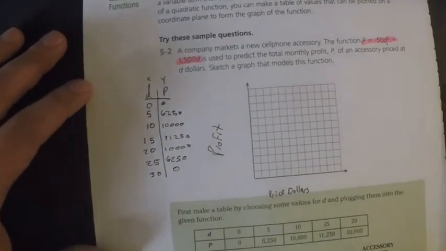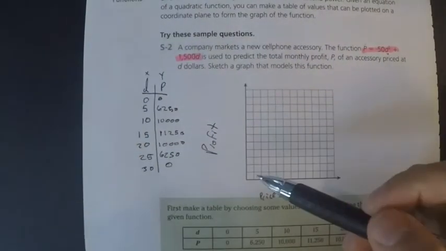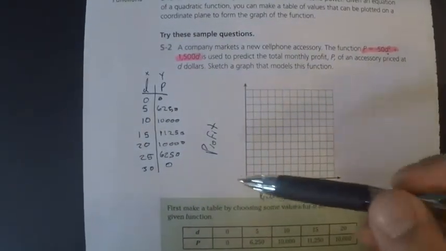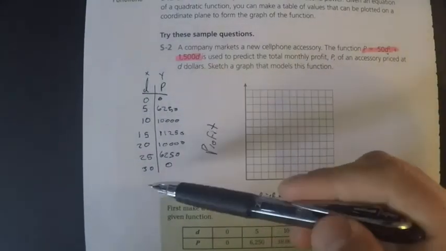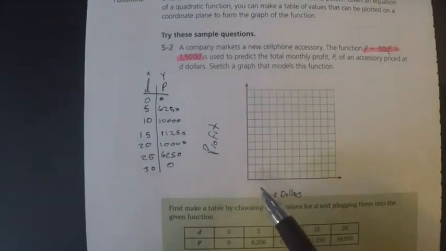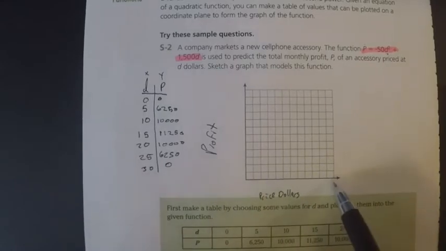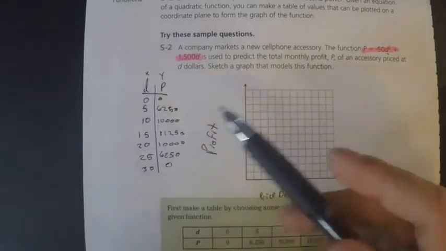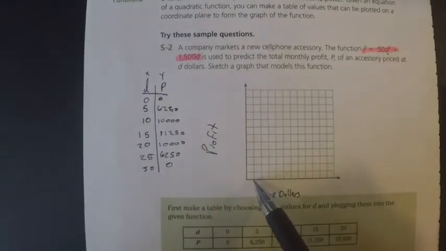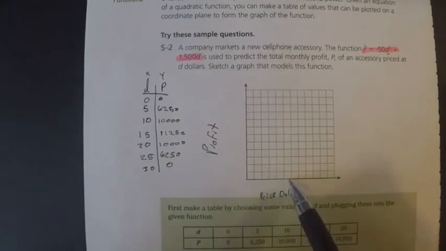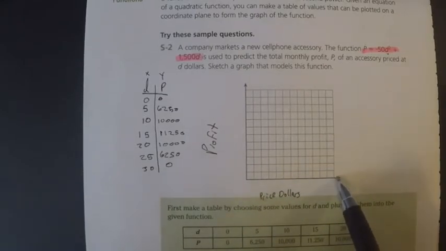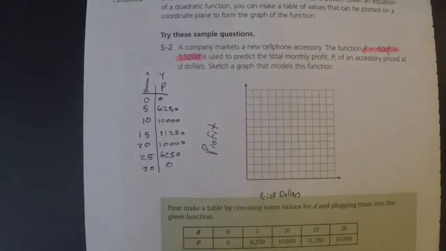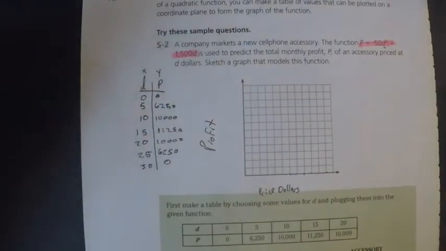So when we take a look on the bottom here, price in dollars, now we're going to graph. The price in dollars goes from 0 to $30. So we want to break this into segments that can get us all of these data points here. So we count how many boxes we have. 1, 2, 3, 4, 5, 6, 7, 8, 9, 10, 11, 12. We have 12 boxes.